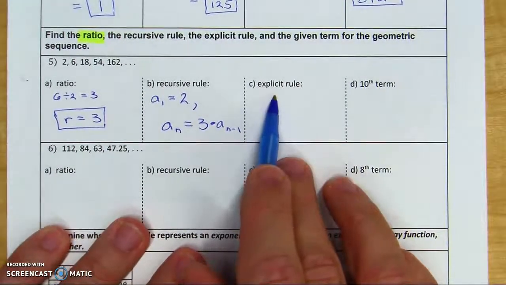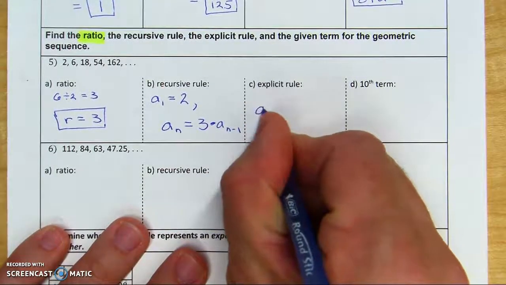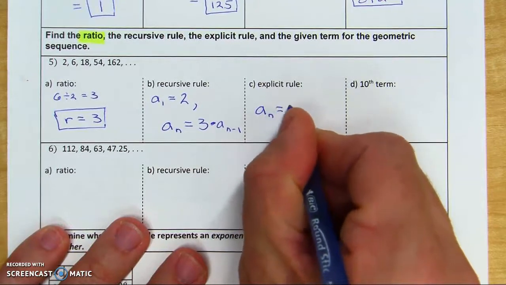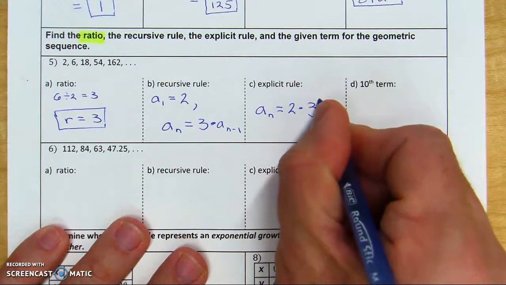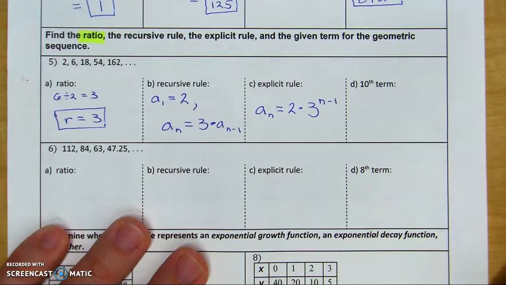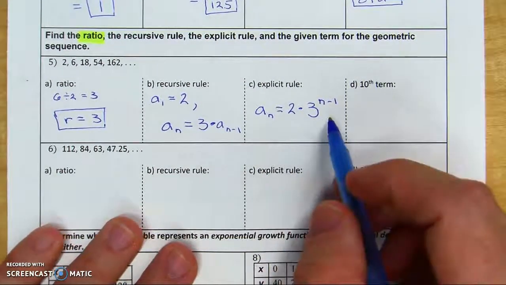So the explicit rule. On that one, we don't have 2 parts, we just have 1. So a sub n would be 2 times 3 to the n minus 1. Okay, that's it. That's just asking for the equation.